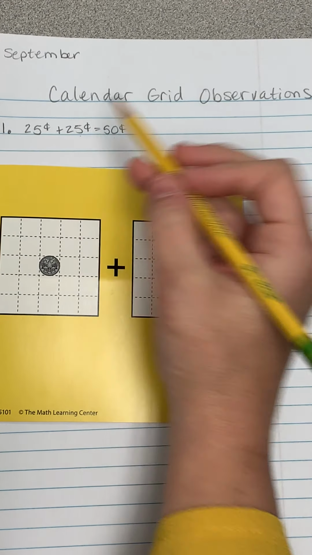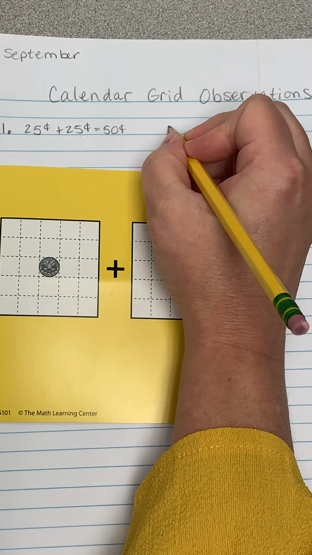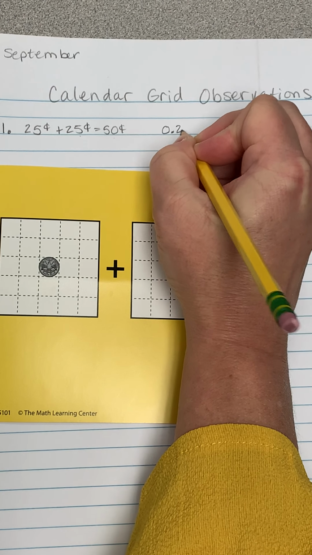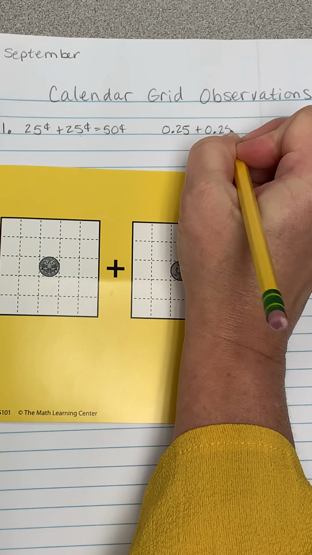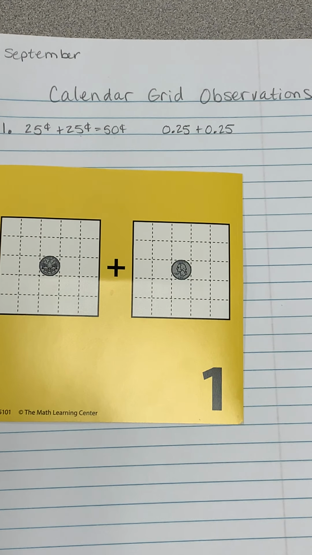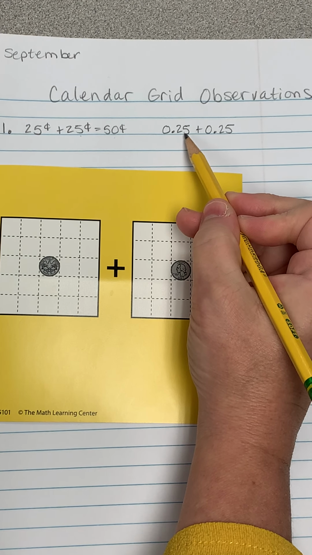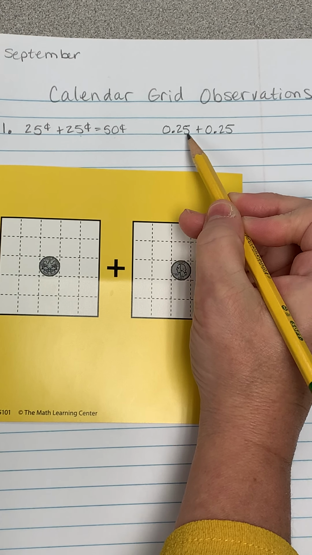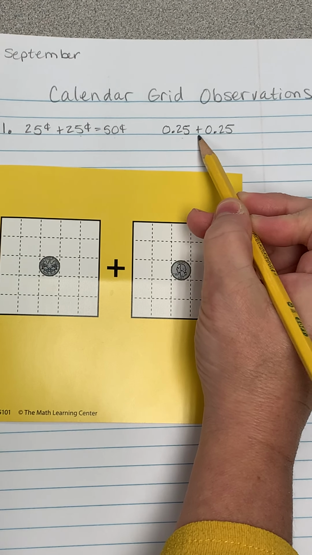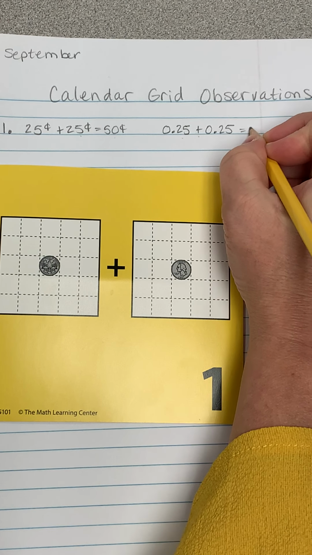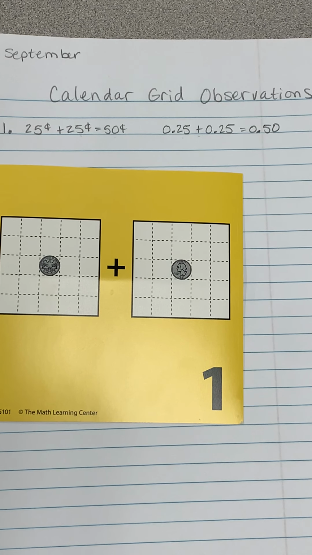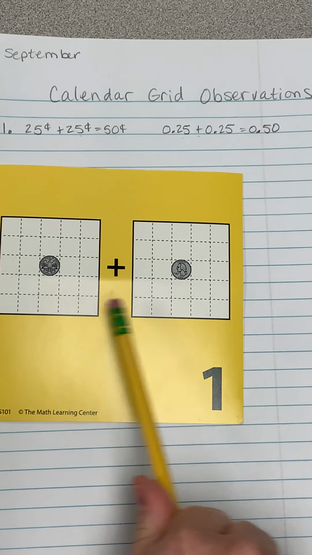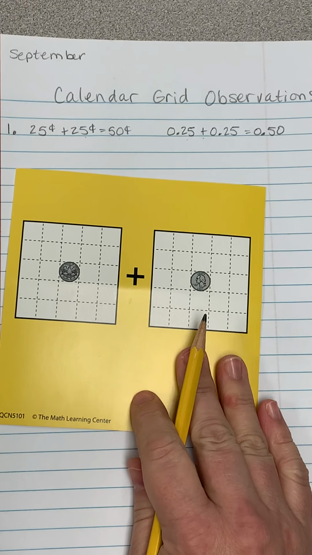And instead of writing the 25 cents, I'm thinking of writing it like this. Because this is how it would show up on a price tag, or on a receipt, or maybe on a menu. So the way I would read this, I could either be thinking about it as my 25 cents, or I could think 25 hundredths plus 25 hundredths equals 50 hundredths. So there are 2 ways that we could show what's in this first calendar grid marker.